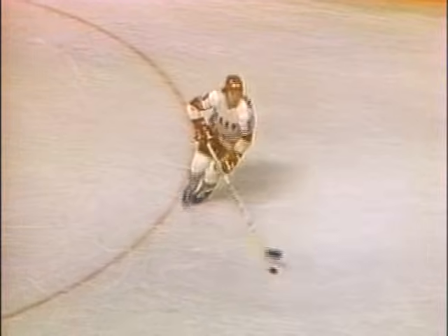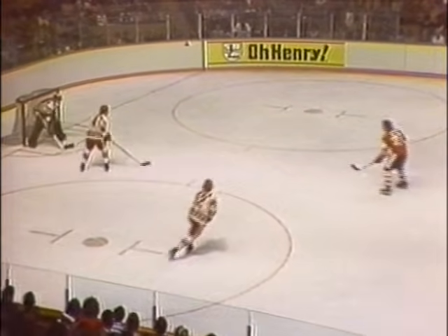LaPointe, number 5, tries to get it in front, intercepted by Luchenko with 30 seconds remaining in the minor penalty to Potvin. The Soviets on the power play. Kovin clears it to Alexandrov. Savard stops him and clears it back to the blue line with 18 seconds remaining in Potvin's penalty.